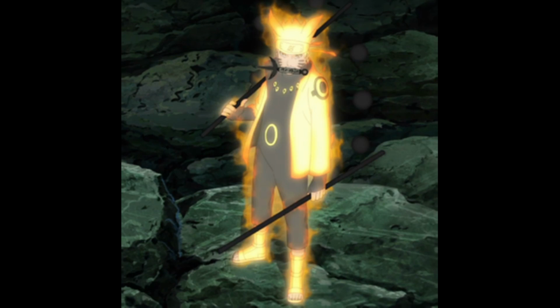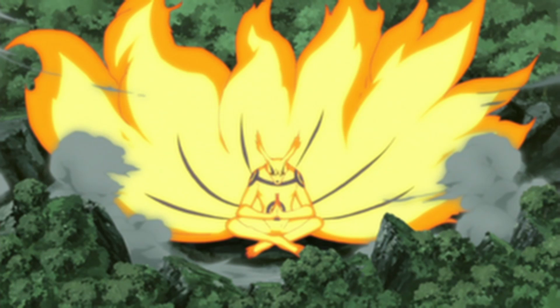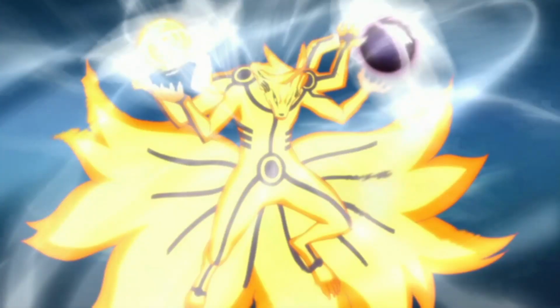Something else to note is Naruto's Kurama avatar looks more yellow and smooth after gaining Six Paths chakra. At his final battle with Sasuke, Naruto makes a 3-headed, 6-armed Kurama avatar to fight Sasuke's Susanoo, which was being amped by all the Biju.